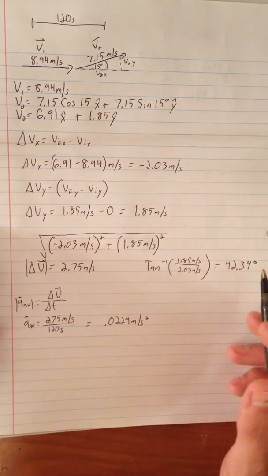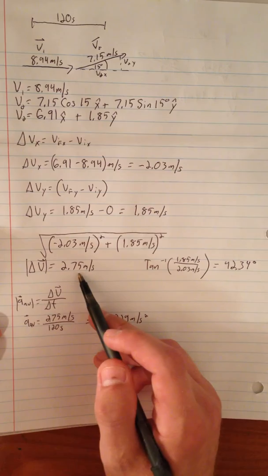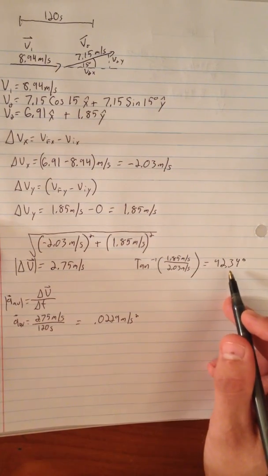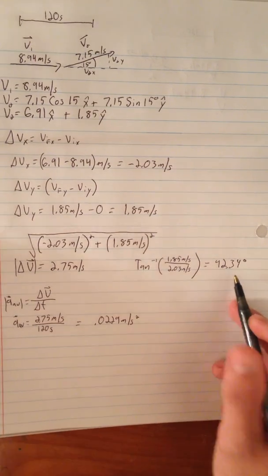And now this is our velocity. We have 2.75 meters per second, which is the change of velocity, and then the 42.4 degrees, which is the change in direction.